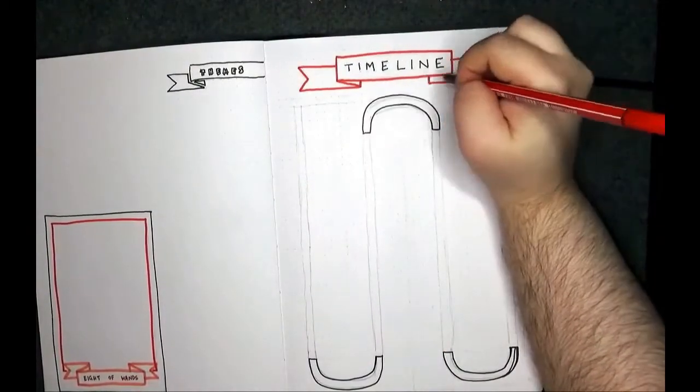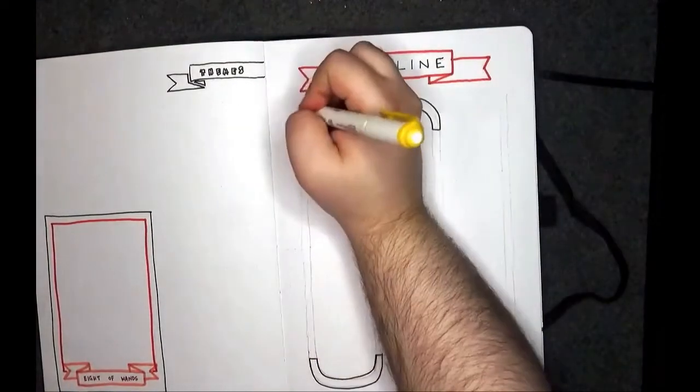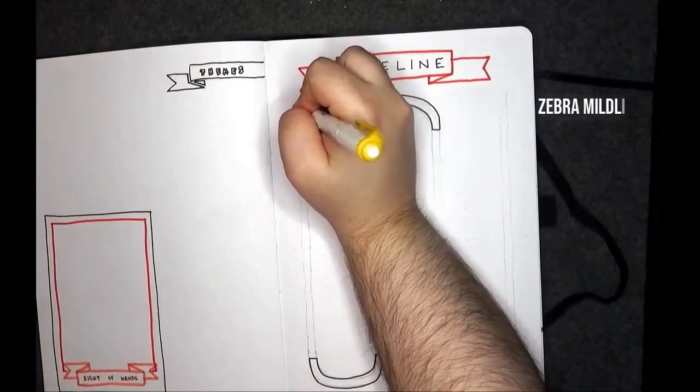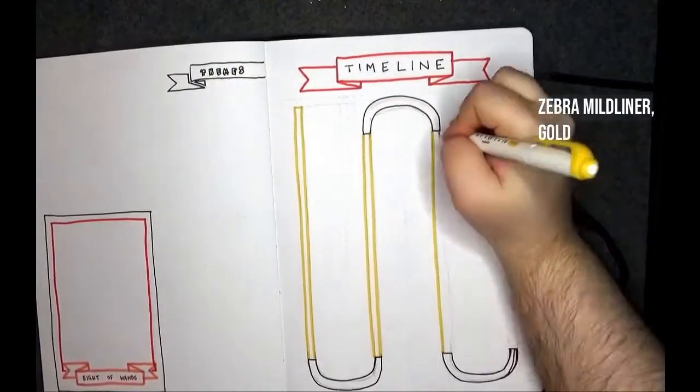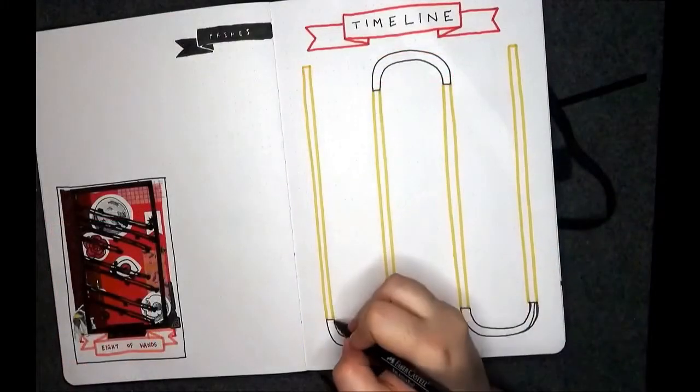Curse the Messenger takes place over 4 months, so each line will hold the events of 1 month. I got the general setup for this spread from Bulletproof Journals in their video on indexing, so I'll link to that in the description.